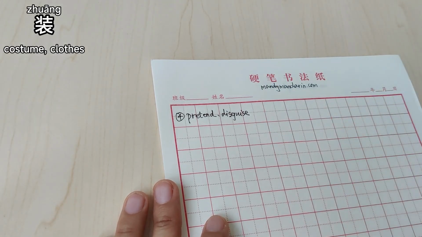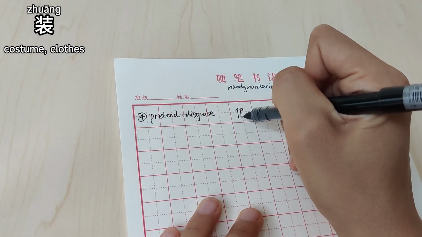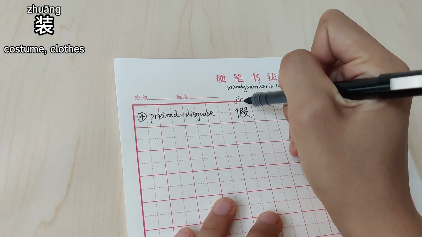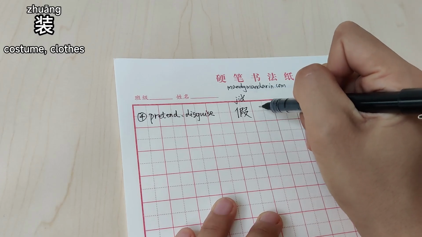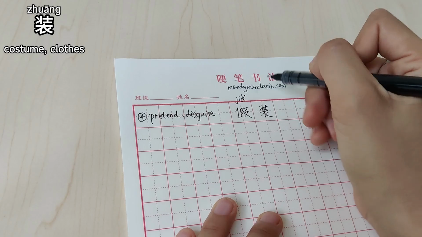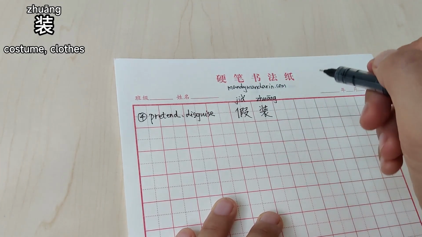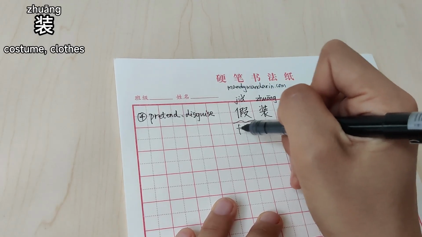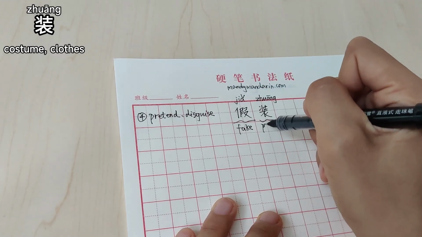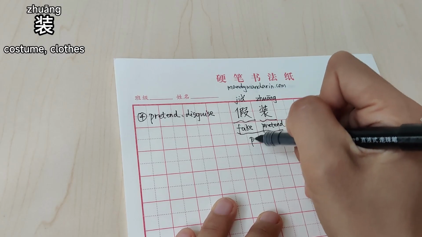For example, you can say 假装. The 假 means fake, and 装 is to pretend. So altogether, it just means to make pretend.